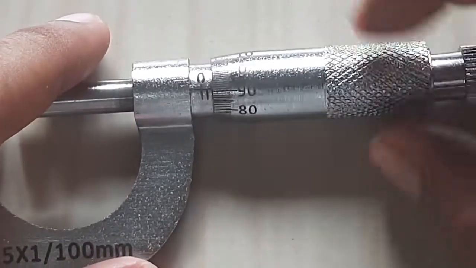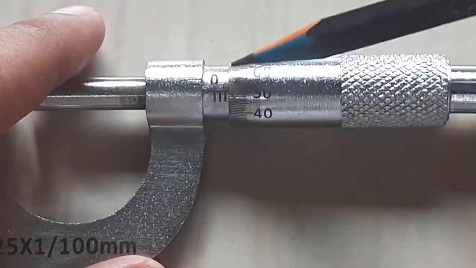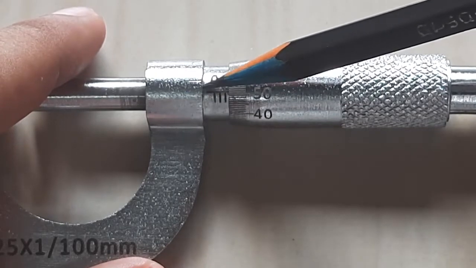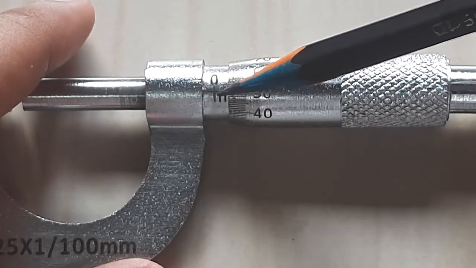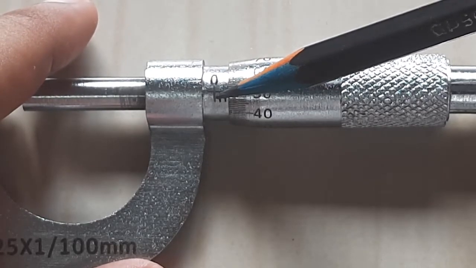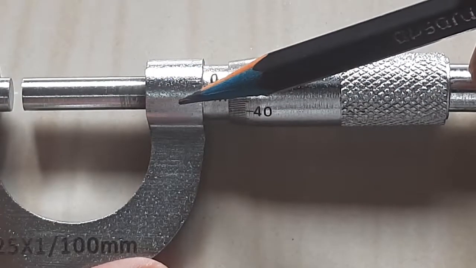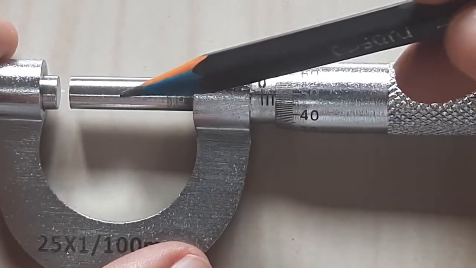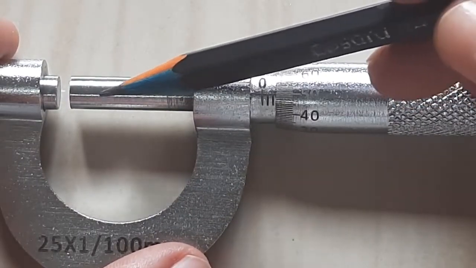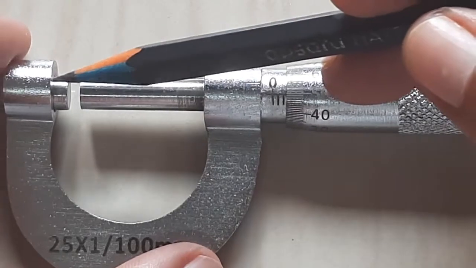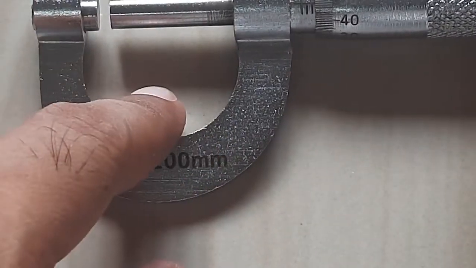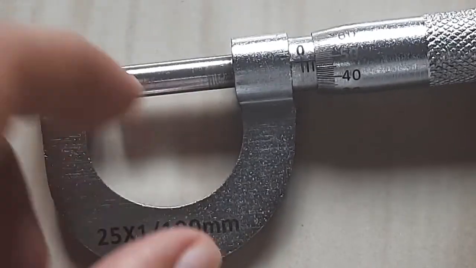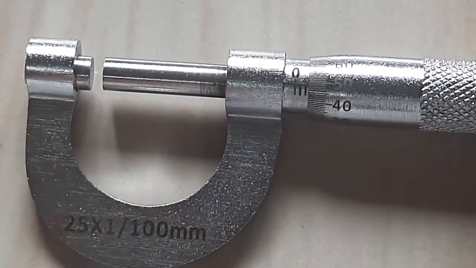If you move this circular scale, this type of main scale will be available, so this scale will be called the main scale. And this is a simple nut, and this is a cylinder, we can tell it is a spindle, and this one is the stud, and this is the U-shaped handle or U frame. So these are the different parts of a screw gauge.